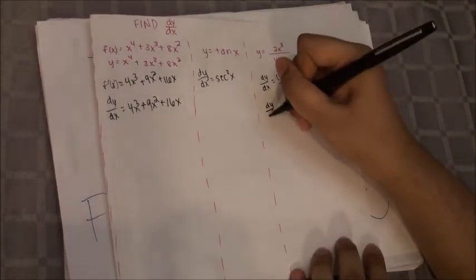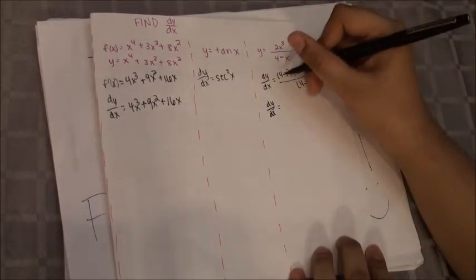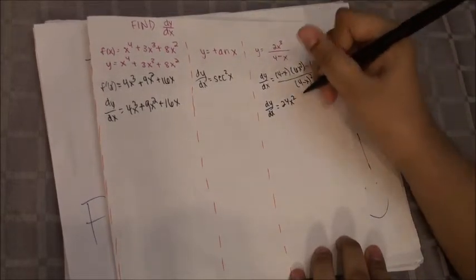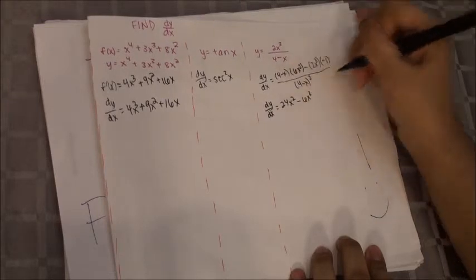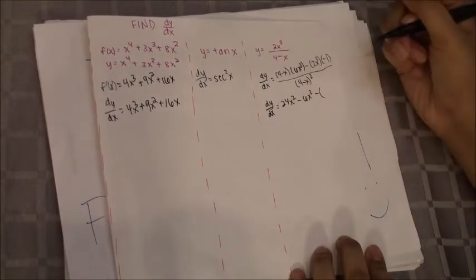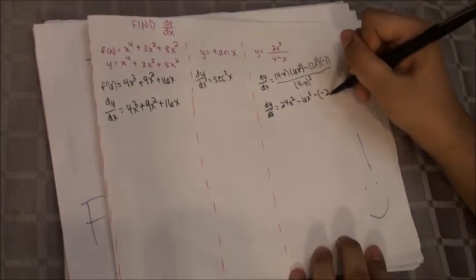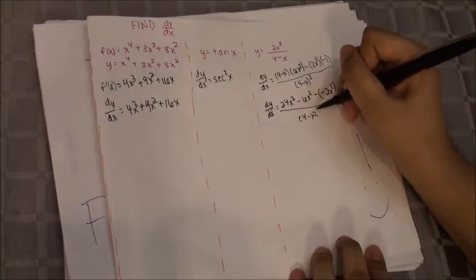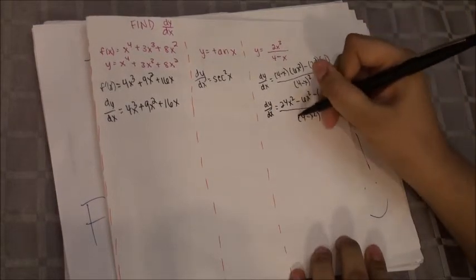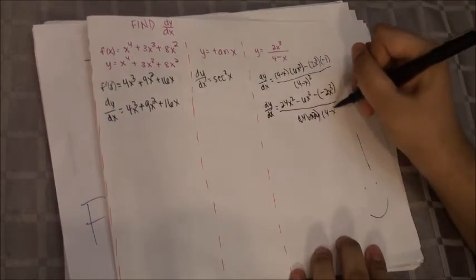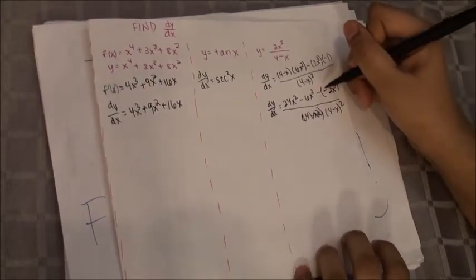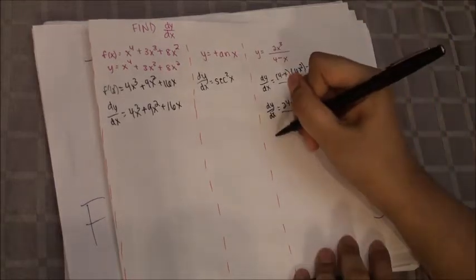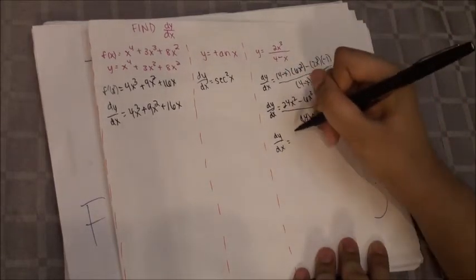Now we can leave it like this, or we could simplify it, which is the more preferred option anyways. Dy dx, let's just rewrite this, is, let's multiply this out, so 24x squared minus 6x cubed minus, let's keep this in parentheses, negative 2x cubed over 4 minus x squared. Oh, that's a little ugly. Let's rewrite that. 4 minus x squared. All right, now since this is a subtraction and a negative, it's going to turn into a positive, so let's rewrite this and simplify yet again.